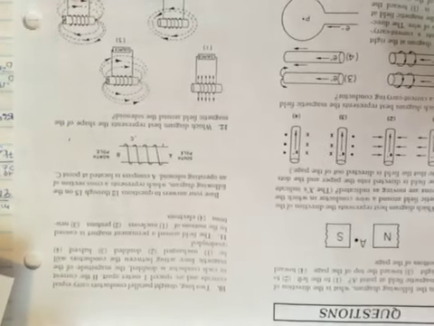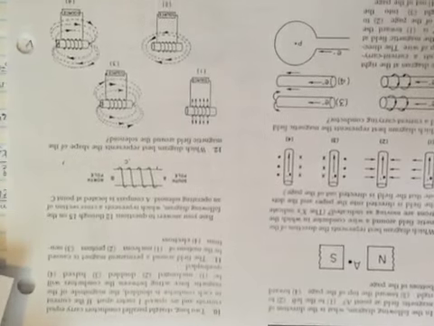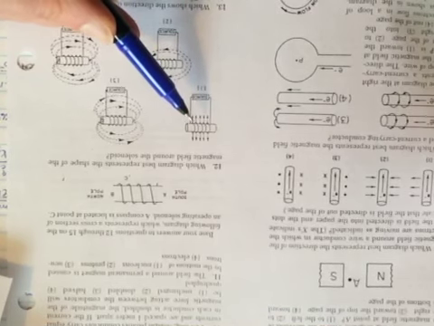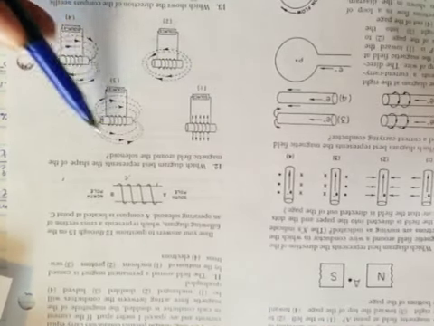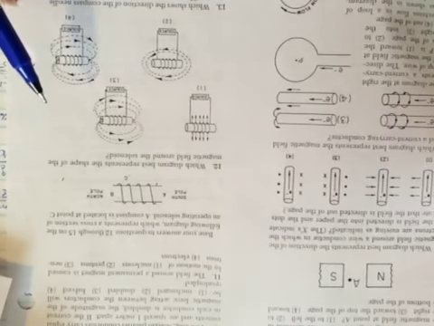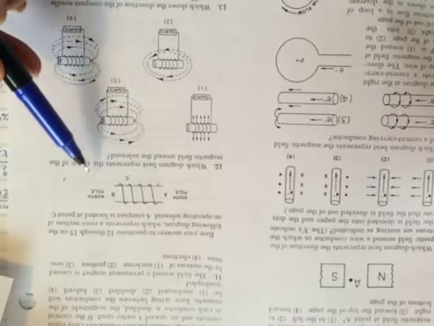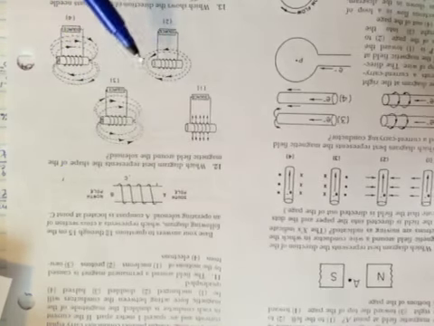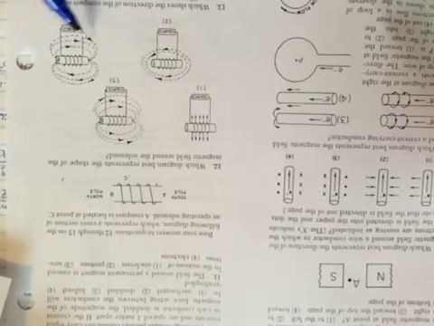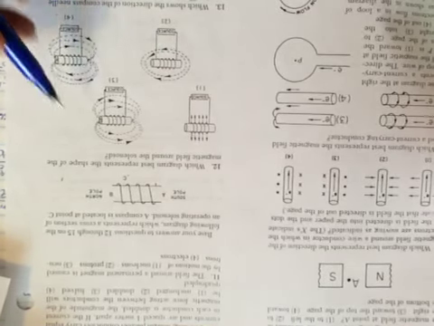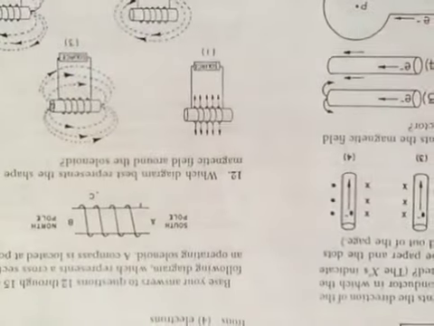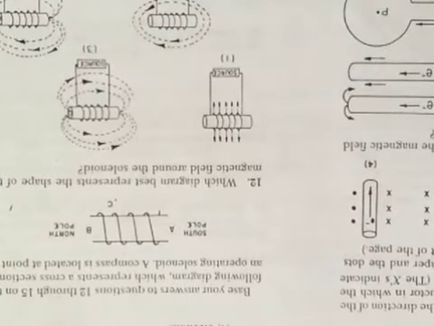So the first, number 12: which diagram best represents the shape of the magnetic field around the solenoid? Well, please don't pick this one, because it has to look like a bar magnet. So it either needs to be number 3 or number 4. And you need to remember that field lines always come out of the north and go into the south. So here they're not coming out of either. Here they're coming out of the north on the bottom, but they're coming out of the south on the top. It can't be that one. So it has to be choice 3.